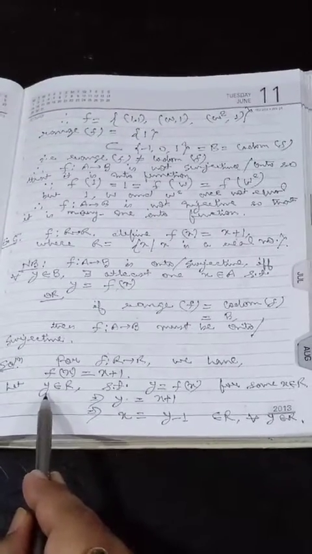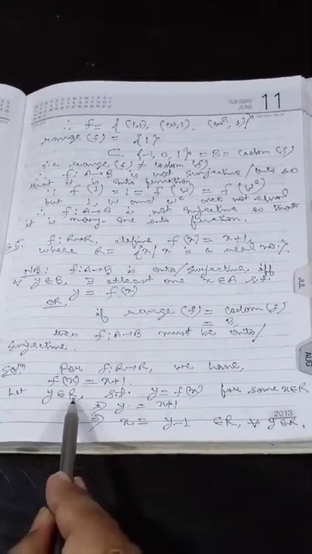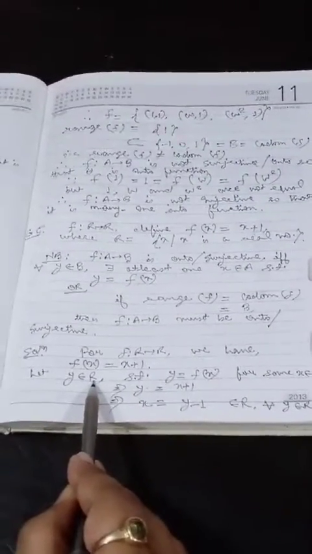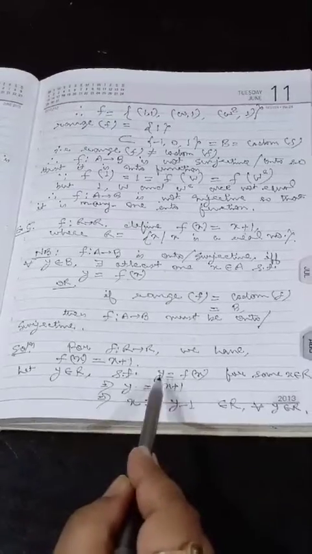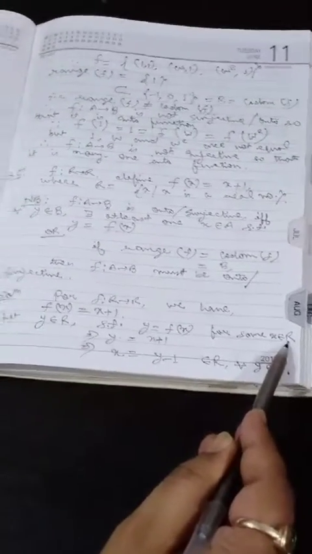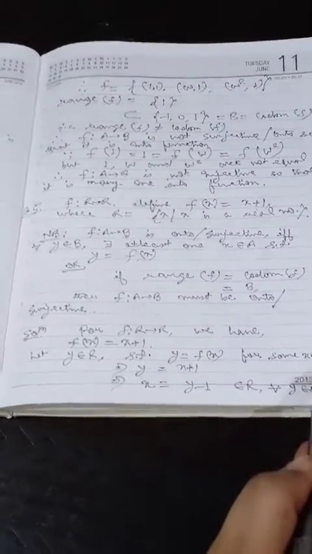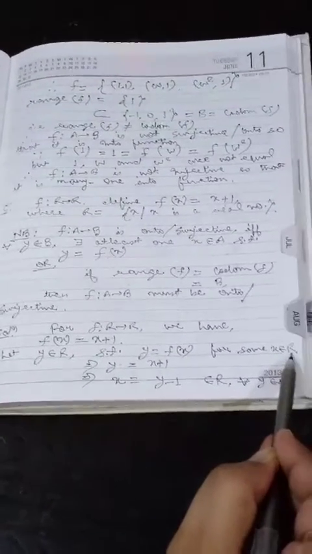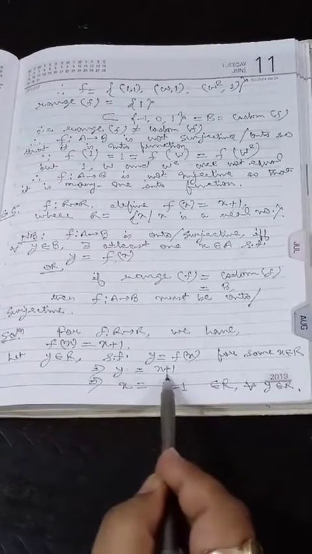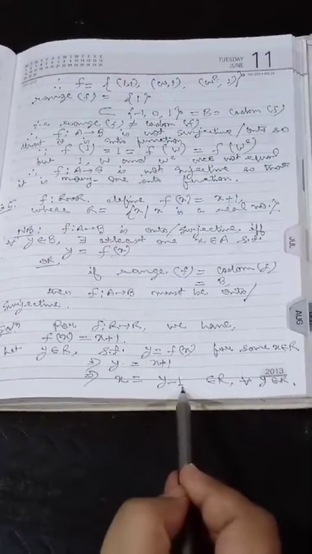Let us assume that y is an arbitrary element of the set R, which is actually the codomain of the function, such that y = f(x) for some x belonging to capital R. Here it is remarkable that this R is actually the domain of the function f(x). Then as per the definition of f(x), we have y = x + 1, so x = y − 1.